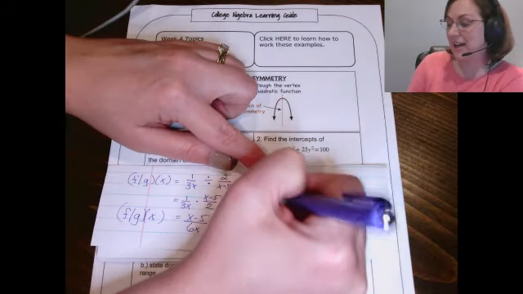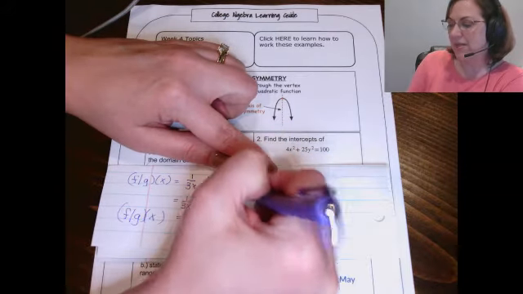So that tells me that x cannot equal 0. That is my domain for the f divided by g of x.